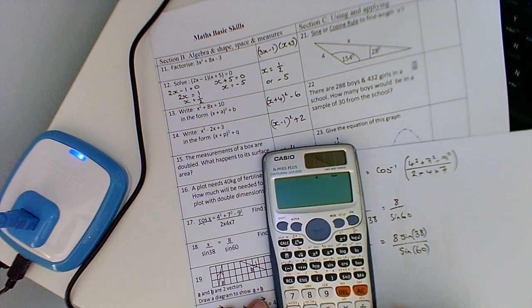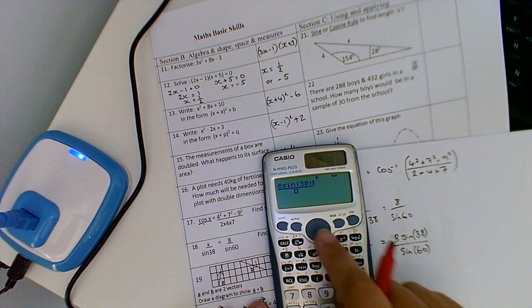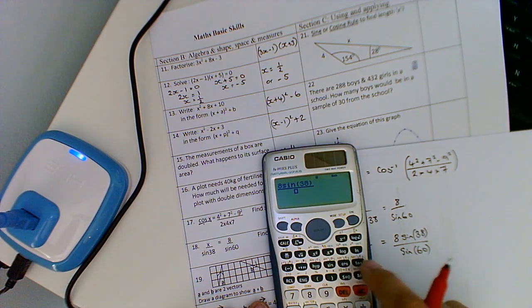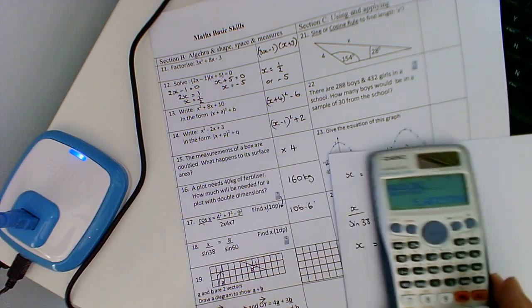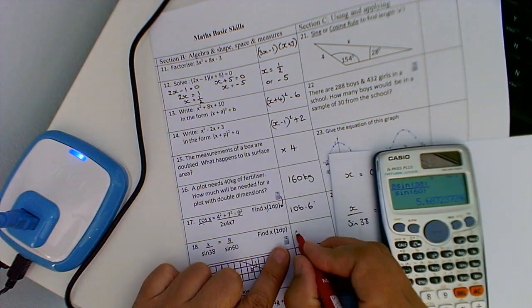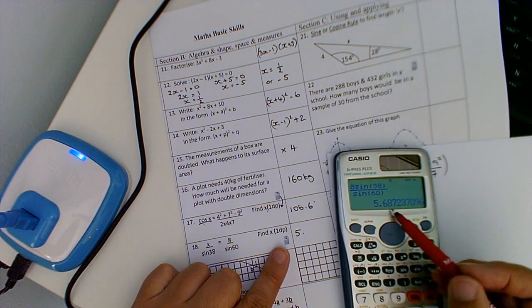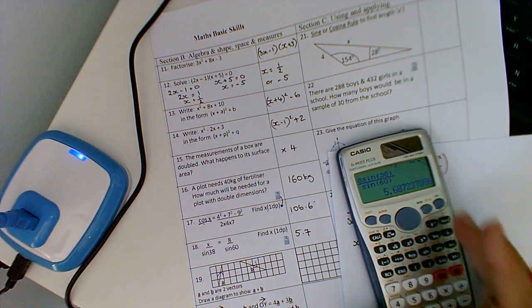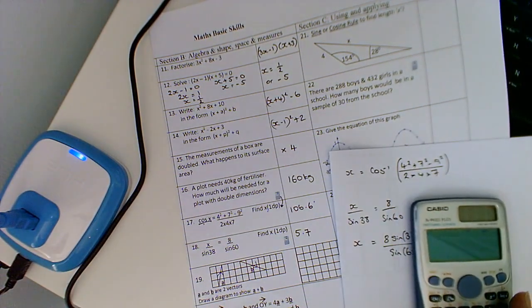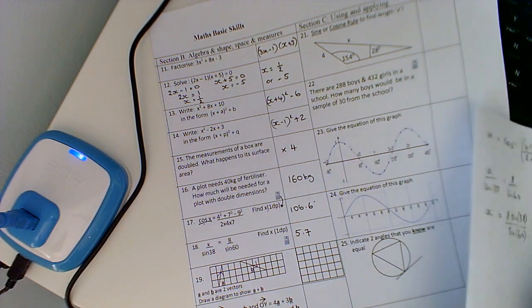Okay, so we had our fraction button, because we've got a fraction, 8 sine 38, close the bracket, over sine 60, close the bracket. If you don't close the brackets, it will say maths error, so make sure you close those brackets. There we are, 5.687. Again, we want one decimal place, so 5 point, now we've got an 8, so our 6 will need to go up to a 7. Okay, so just rearranging those equations and putting them into your calculator for those.